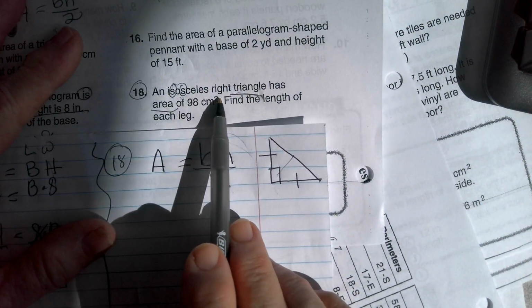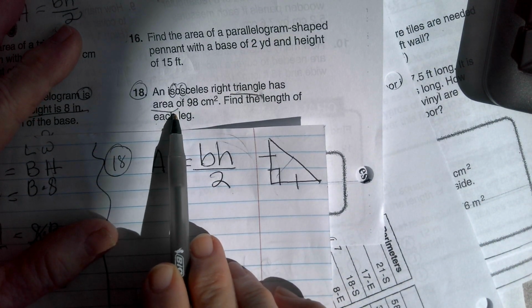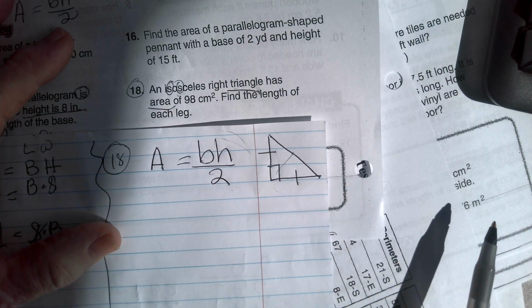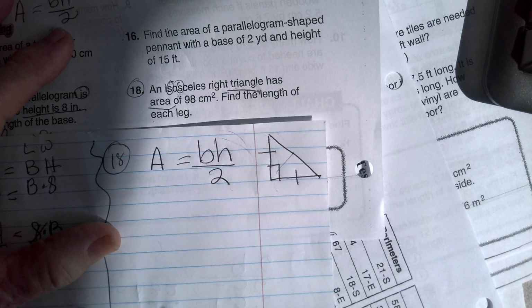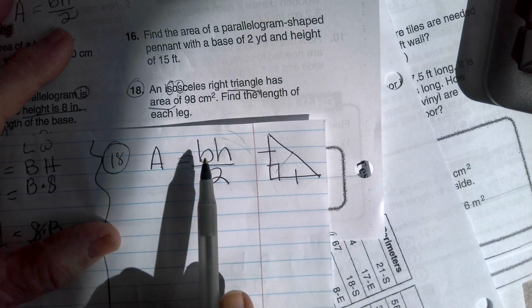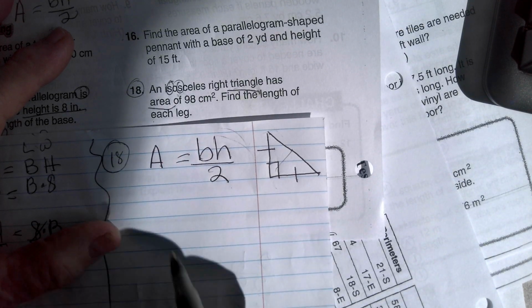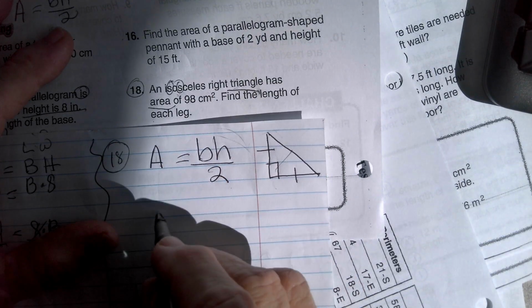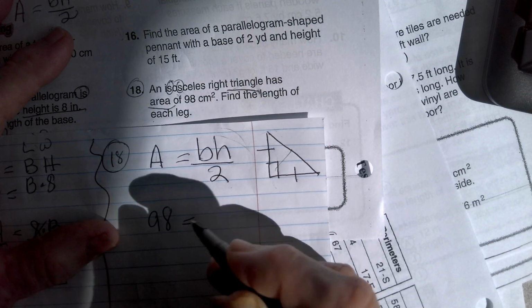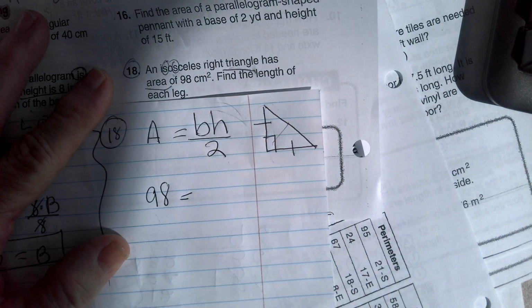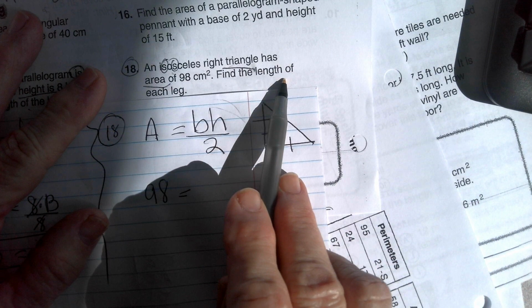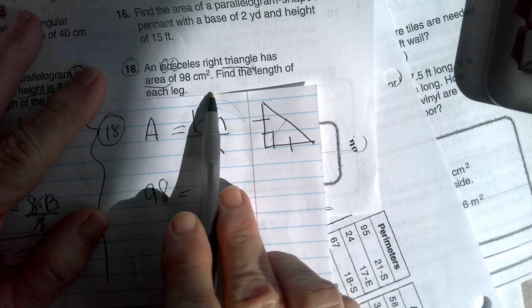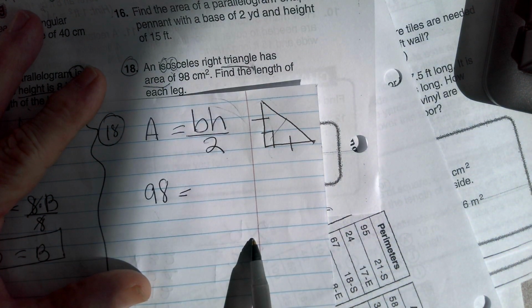So now let's go ahead and see what they gave us. An isosceles right triangle has an area of 98. What did they just give us? The answer to the what? To the area. Am I going to put that number under height, under base, or under area? So you put, they gave you the area, so put it right here. Oh, and this is interesting. All right, then, oh, this one's really interesting. Find the length of each leg. Oh, this one's harder than I thought.